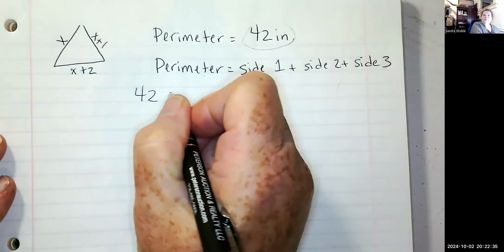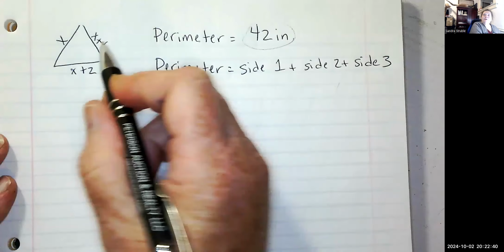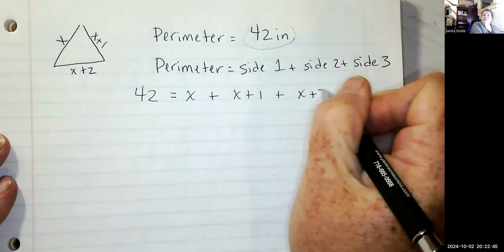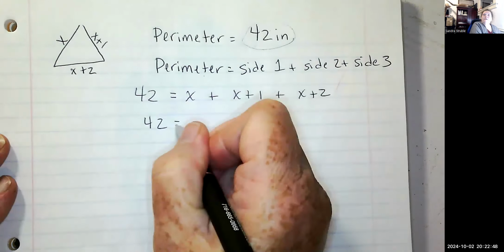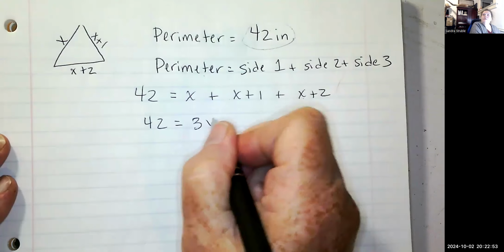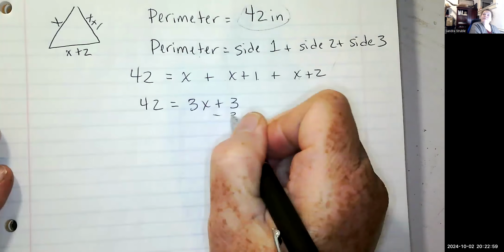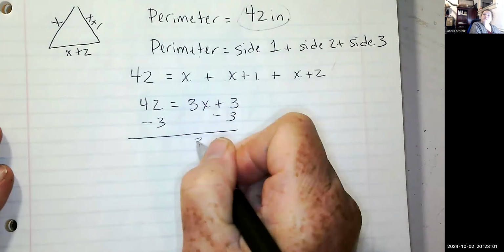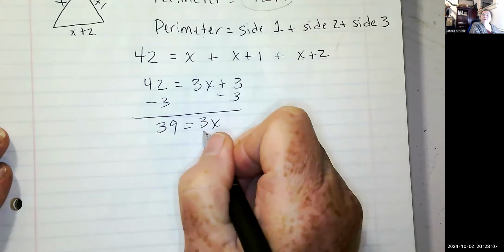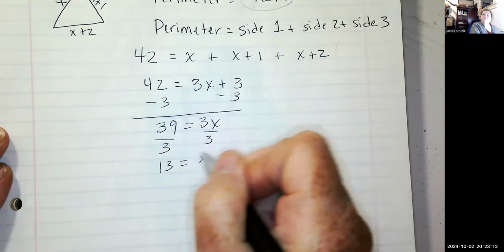We're going to substitute it in. Side 1, x. Side 2, x plus 1. Side 3 is x plus 2. x plus x plus x, 1, 2, 3 x's. 1 plus 2 is 3. Solving for x, subtract 3 from both sides. Three is attached to x by multiplication. We have to divide both sides by 3. And x is equal to 13.